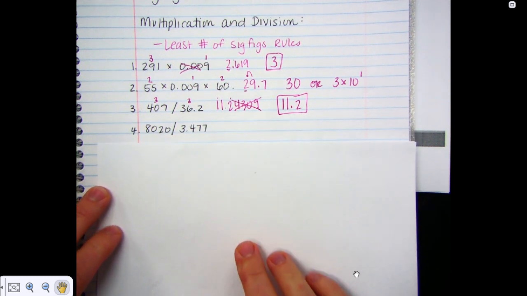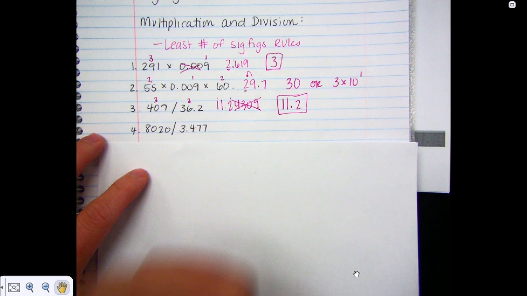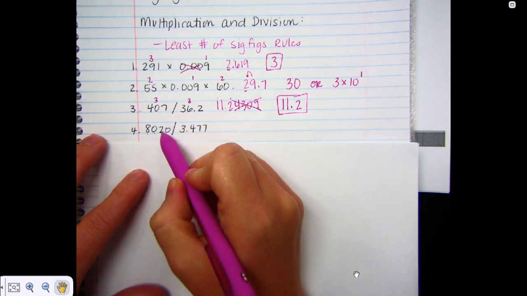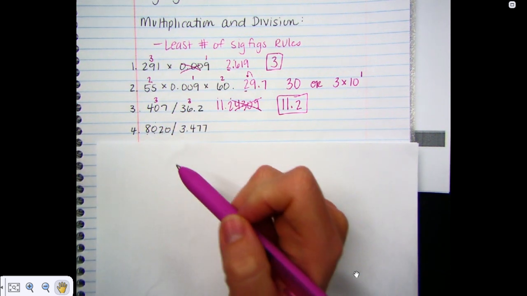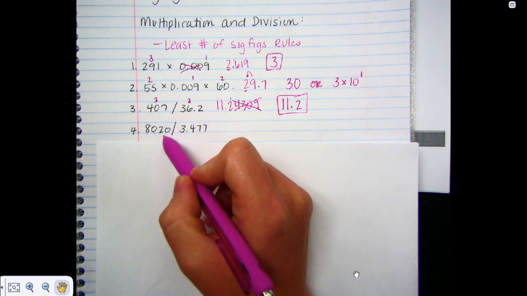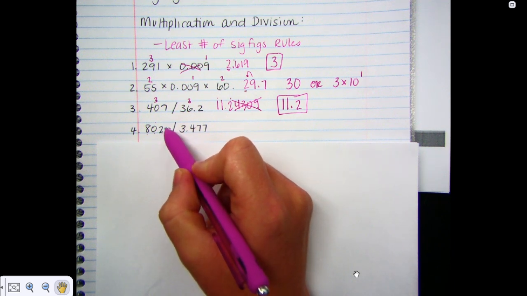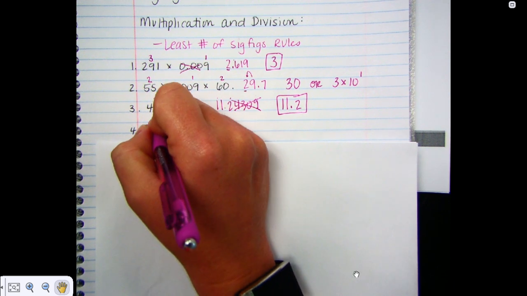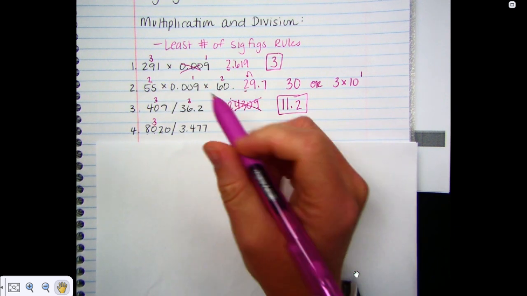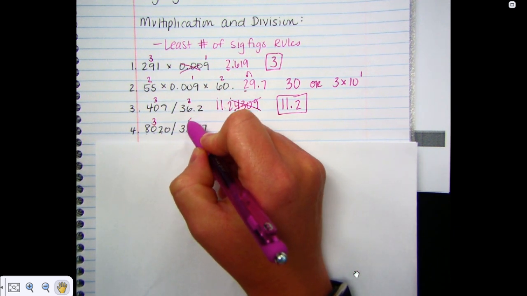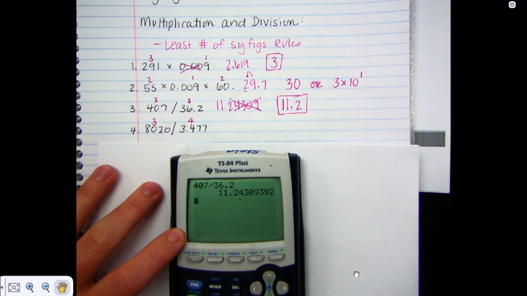All right, we come down to our next one. 8,020. So for 8,020, the 8, the 0, and the 2 all count. This 0 counts because it's in between, but this one does not. There's not a decimal. If I put it in scientific notation, it wouldn't be there, so we just have 3. And then this one's easy because they're all non-zero. We've got 4.